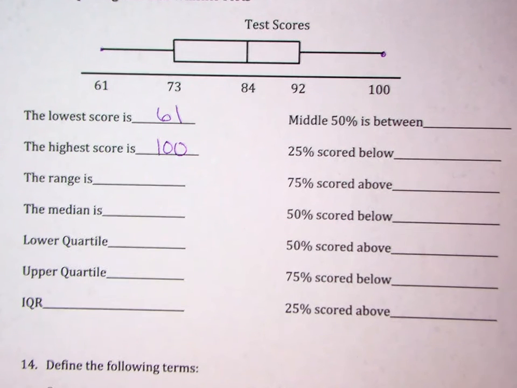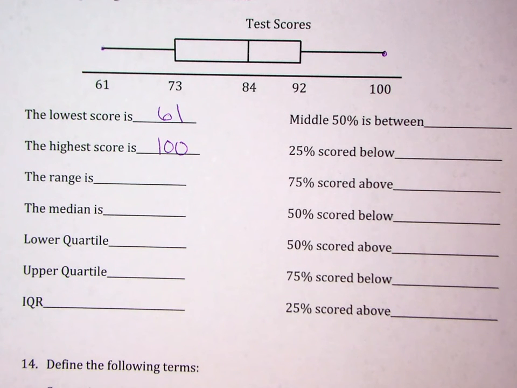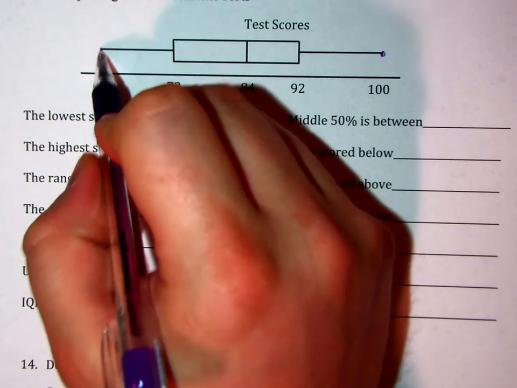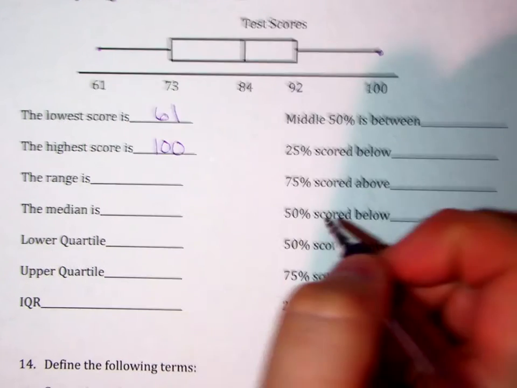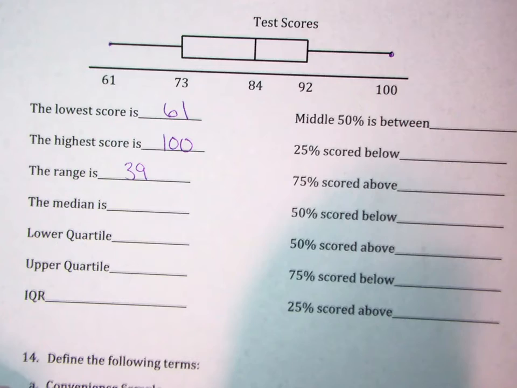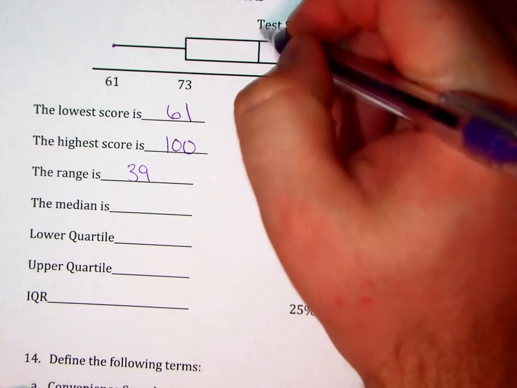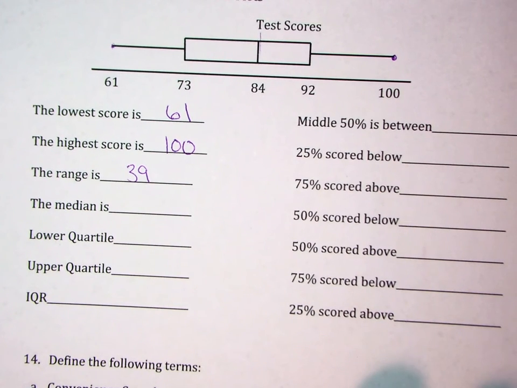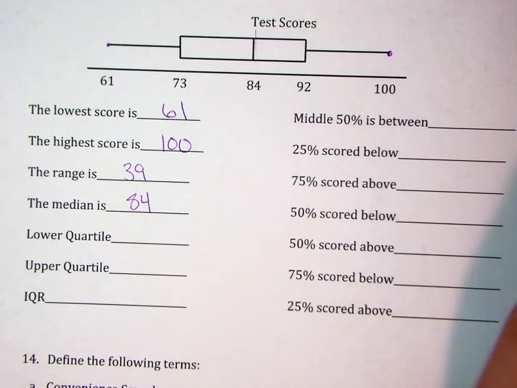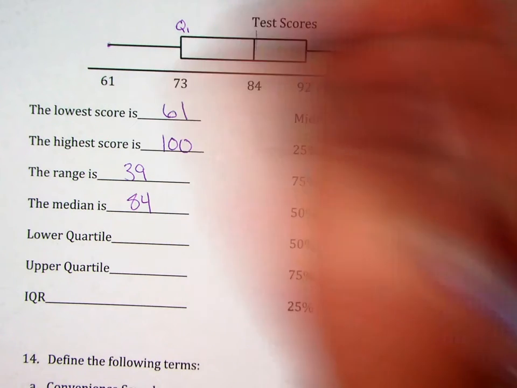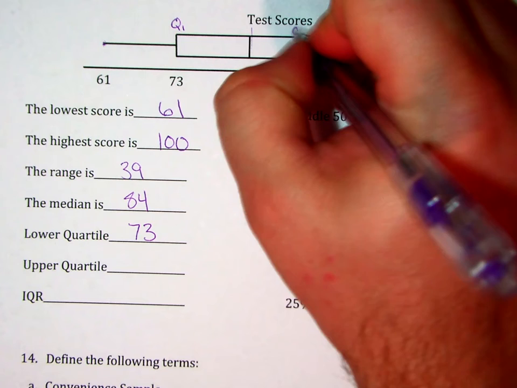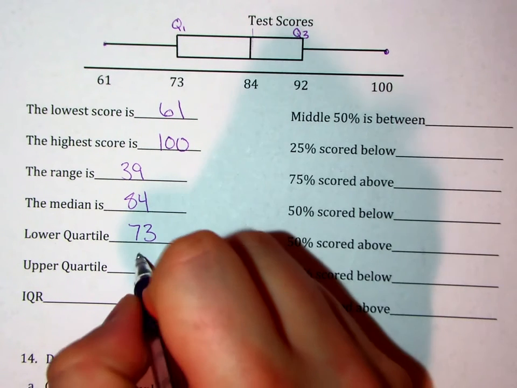The range is from my highest point to my lowest point, so 100 minus 61, 39. The median is, we know that to be our Q2, which is the number right in the middle of the box, 84. The lower quartile is our Q1, that's 73. The upper quartile is our Q3, that's 92.